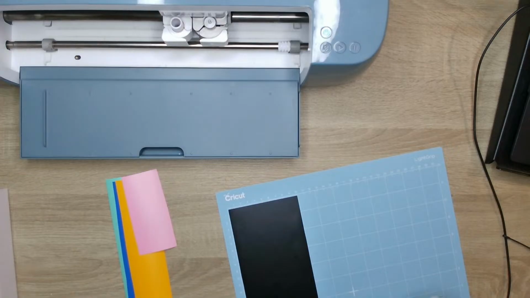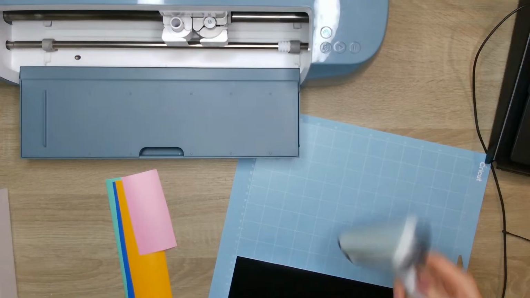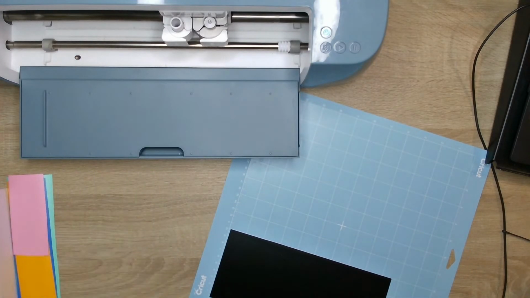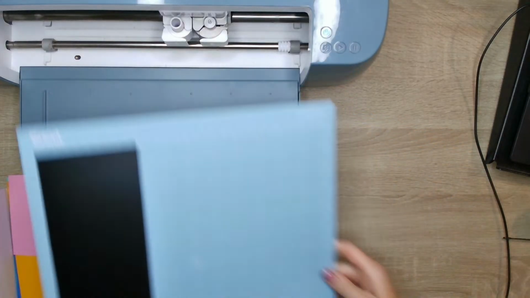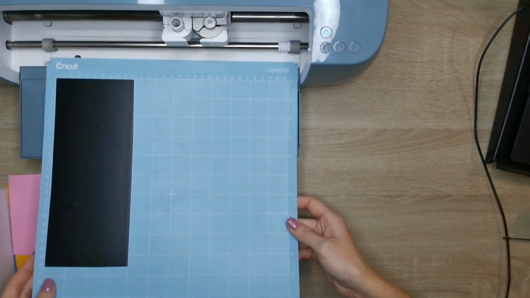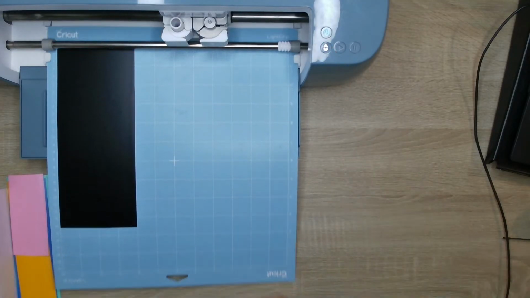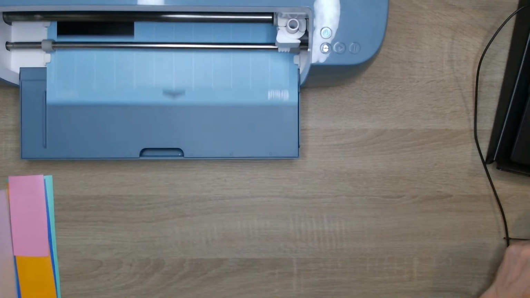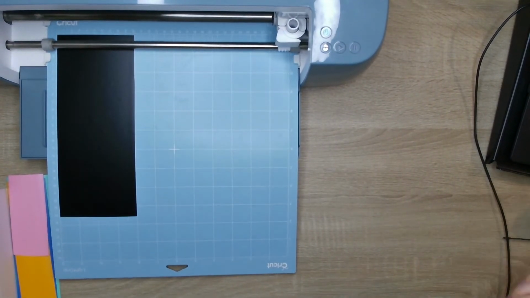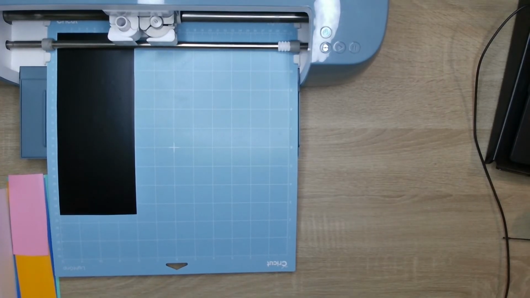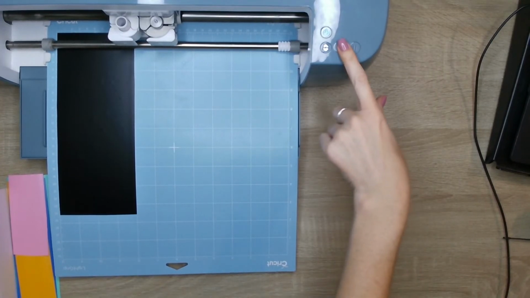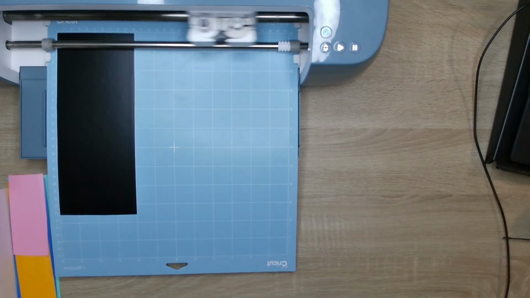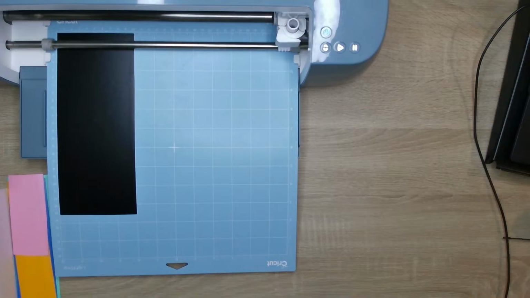The one tool that I do suggest everybody invests in is a Cricut brayer. It is my favorite tool ever. It helps to secure your materials, and you will get a better cut. I do apologize. I have put you all a little bit too close to the machine and you may get bumped. So if you see me shaking, that's why.